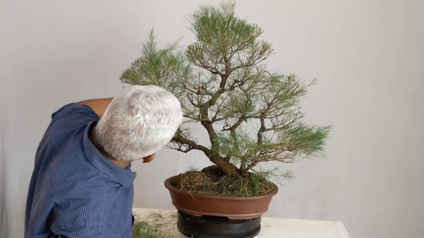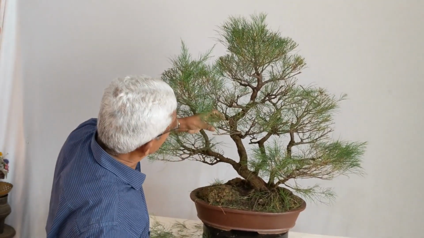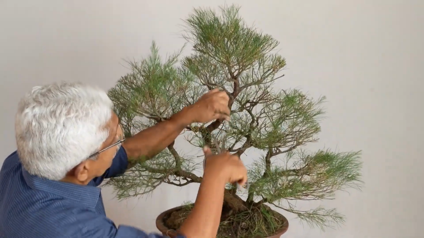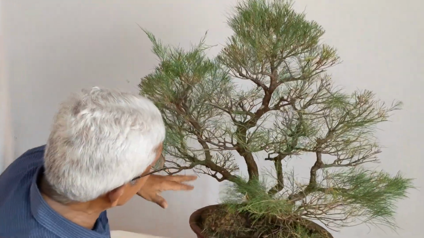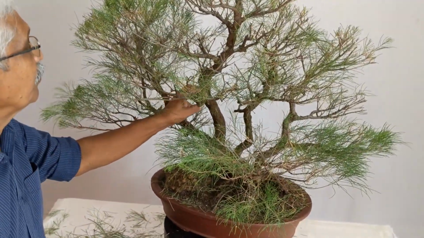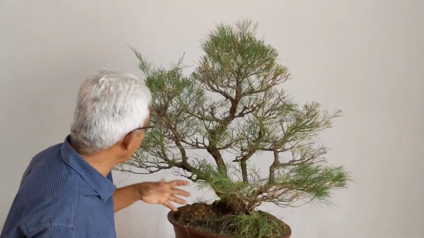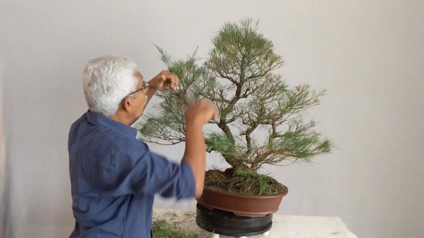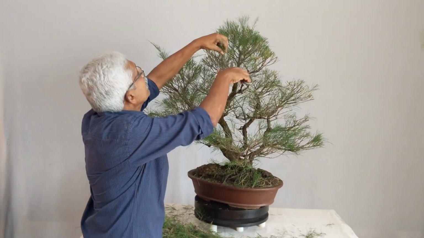In Casuarina, elimination of unwanted branches is very important, because Casuarina produces a lot of small branches throughout its life from any place. It may be along the branches or the trunk. If you feel that the development of a branch is not necessary at a particular point, then you remove it immediately.